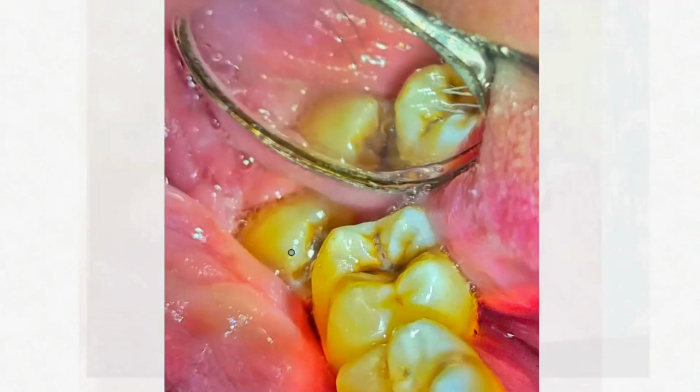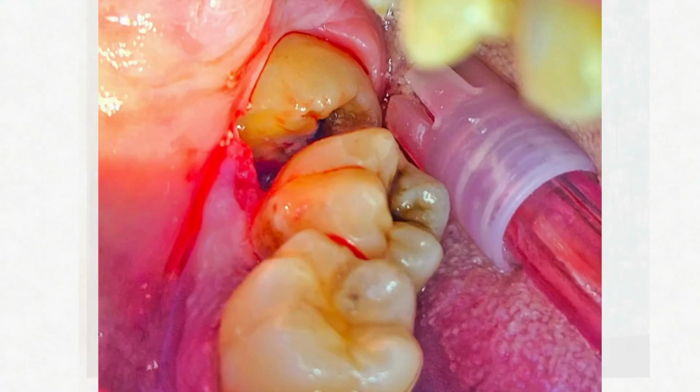So as we see here, we have the wisdom tooth partially impacted and buccally inclined. As we see here, it's buccal to the lower 7 and lower 6. So what did we do? We started to create a, let's say, a creative approach to this case. We started by removing the lock between the 7 and the 8, as we see here.